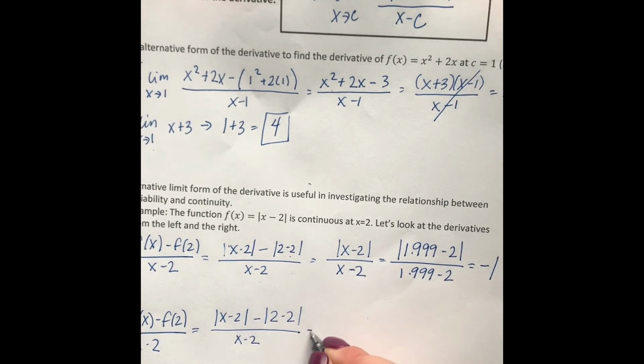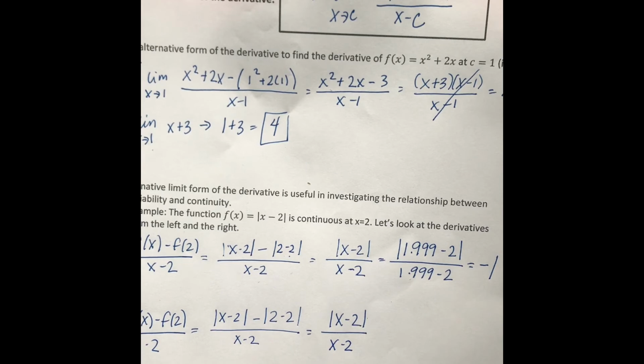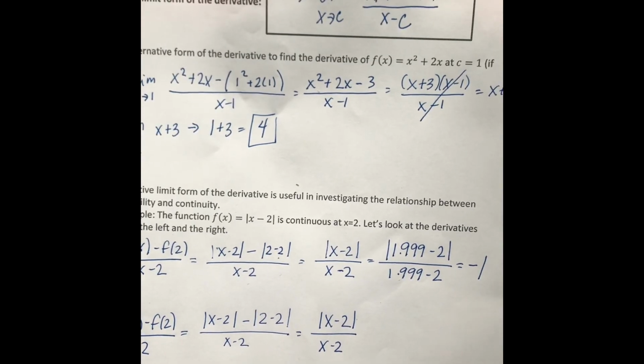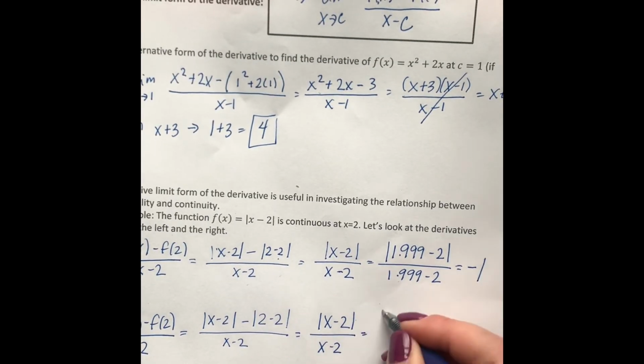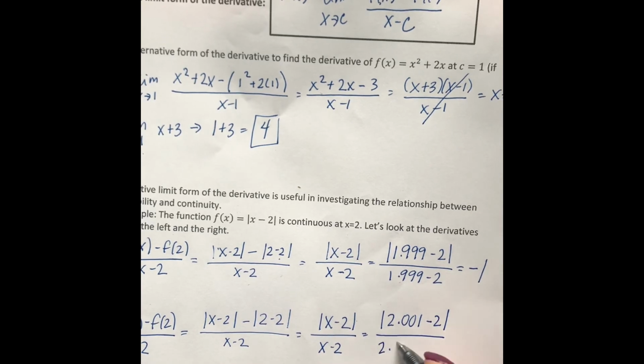Anything minus 0 is going to stay the same. So we're left with the same thing as we had from above. This time, a number on the right-hand side of 2 would be 2.001. So when we plug 2.001 in for this, this time we get +1.